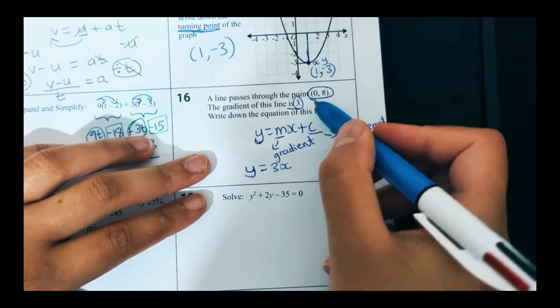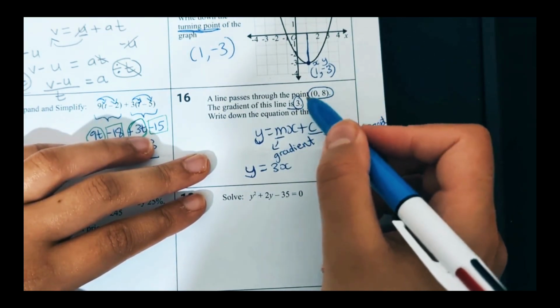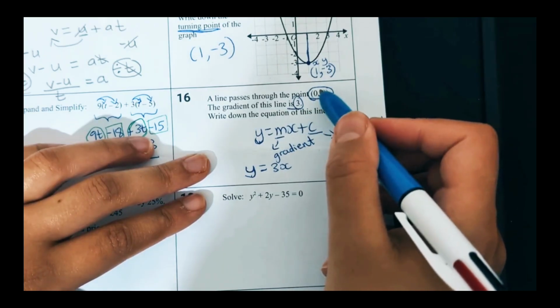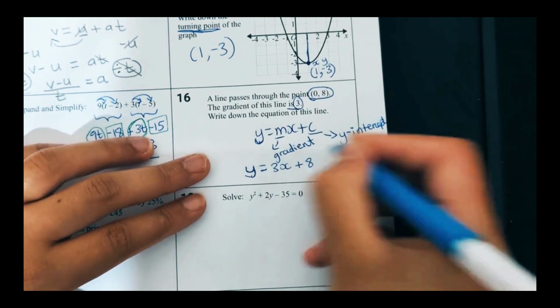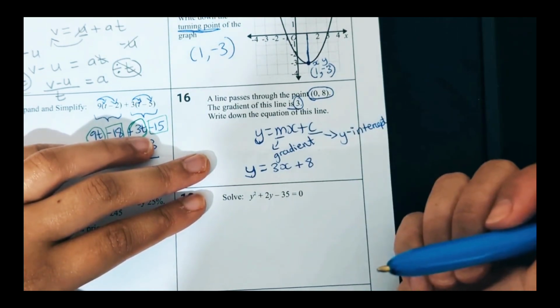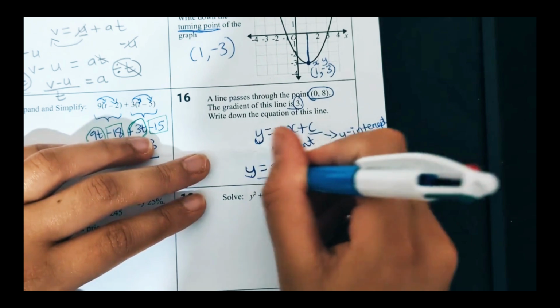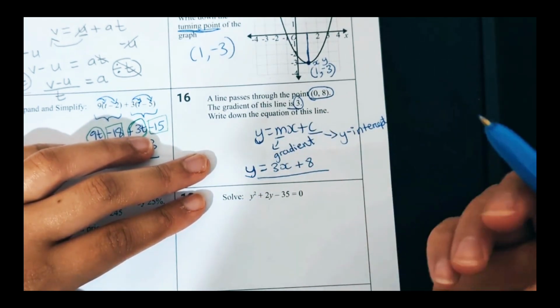So where does the graph cross the y-axis? Well, that's been given to us from these coordinates that they've given us, (0, 8). So that means it's plus 8, because when x equals 0, y is equal to 8. Okay, so that is the equation of that graph for that question.